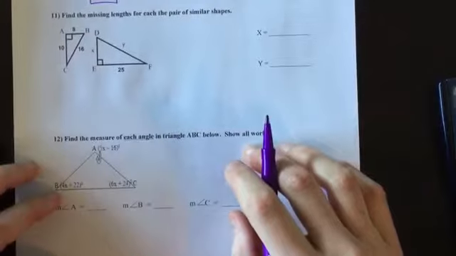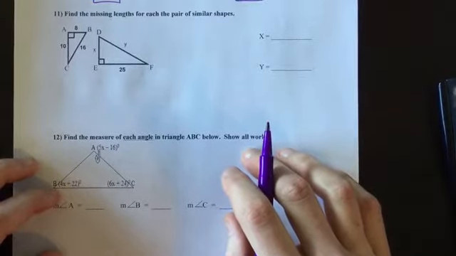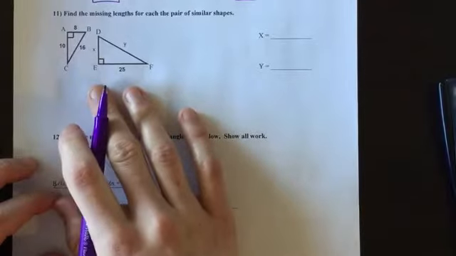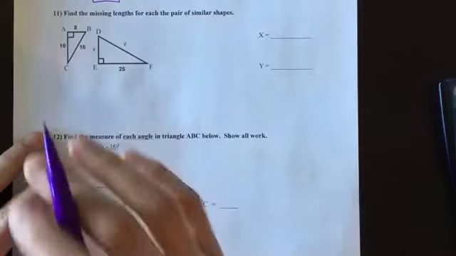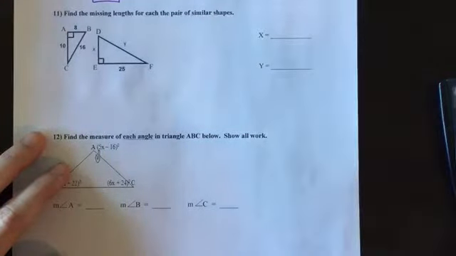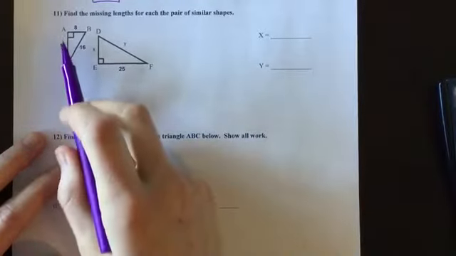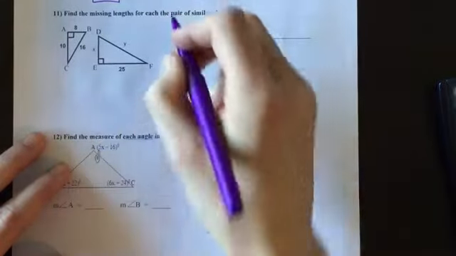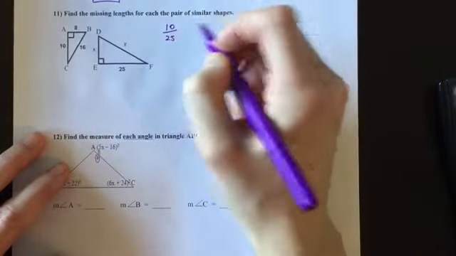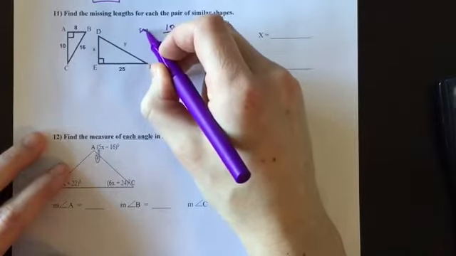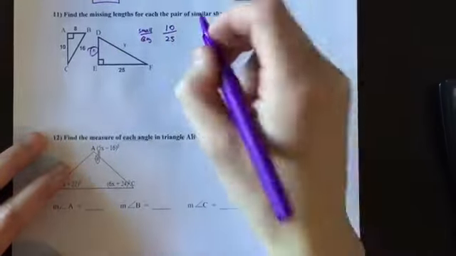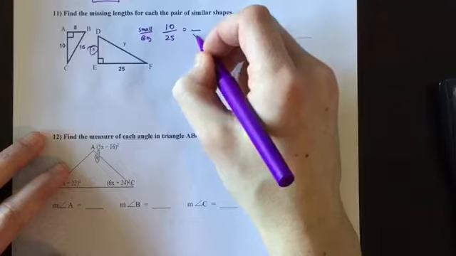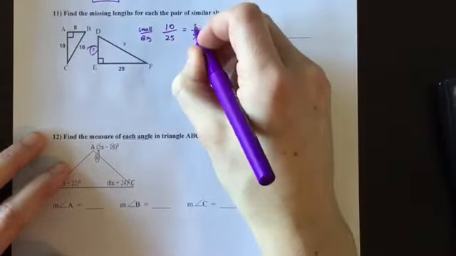Okay. Then we have 11. Find the missing lengths for each pair of similar shapes. We've got triangles we're being told are similar. We want to think of our corresponding sides, set up a ratio with corresponding sides, and create a proportion to solve for X, and then another proportion to solve for Y. The corresponding sides we do know are 10 and 25. So I'm going to do 10 over 25, where I'm doing my small triangle over my big one. Okay, so let's solve for X first. So that's in our big triangle, so that'll go on the bottom. Its corresponding side is 8.